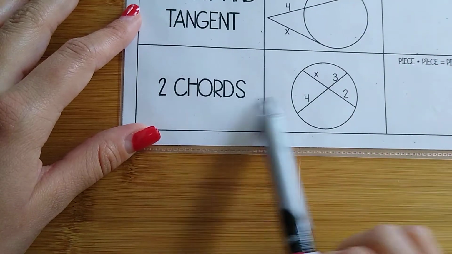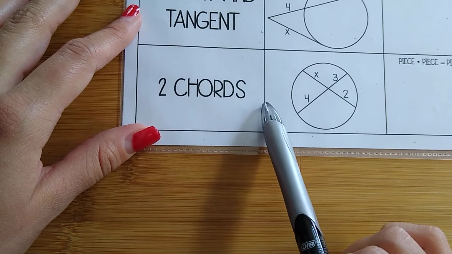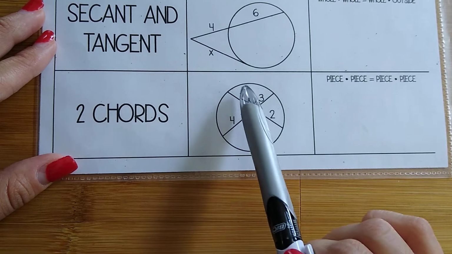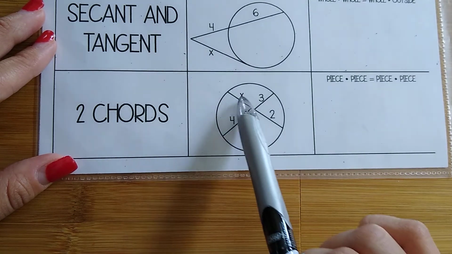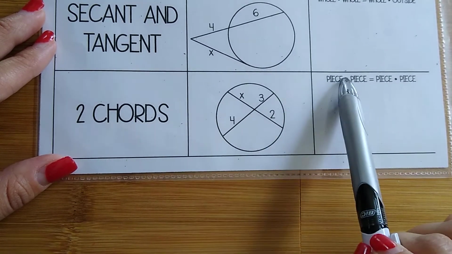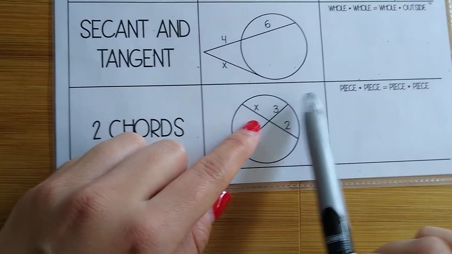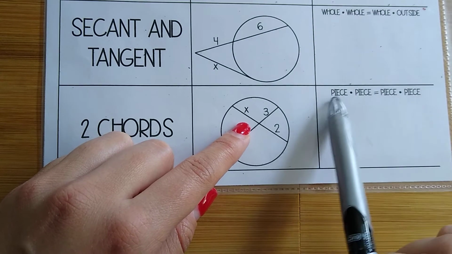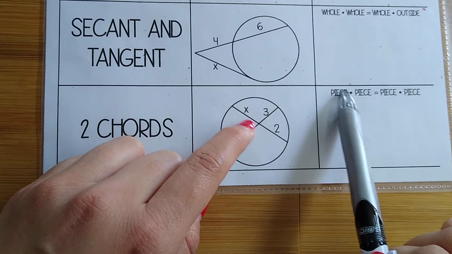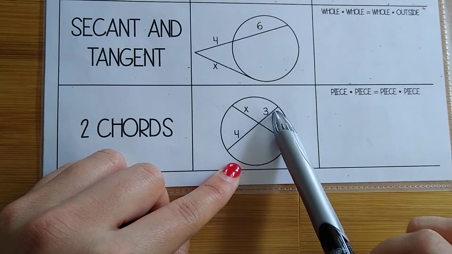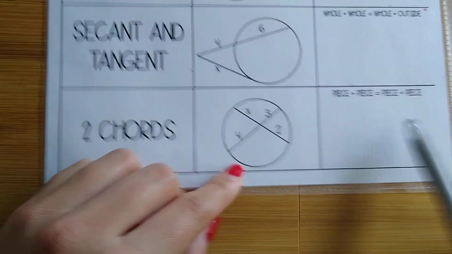And then finally, this is actually one of my favorite ones. It's the two chords theorem. Whenever you have these pieces, all of these pieces, you're going to go ahead and multiply them together. So we have in this chord, piece times the other piece equals this piece times that other piece. Okay, so that's all so far. That pretty much sums up everything we've covered.